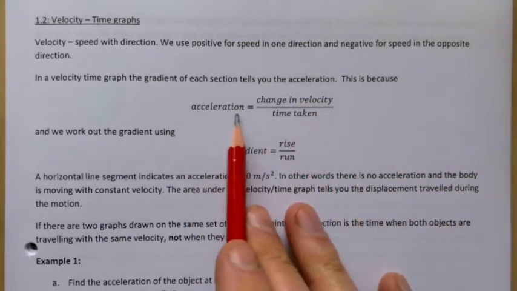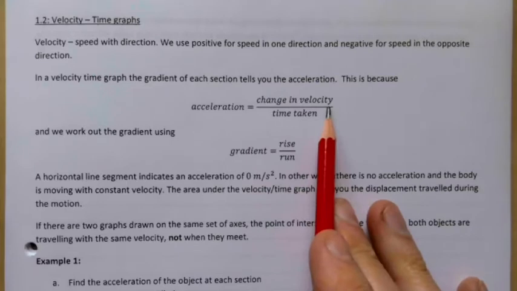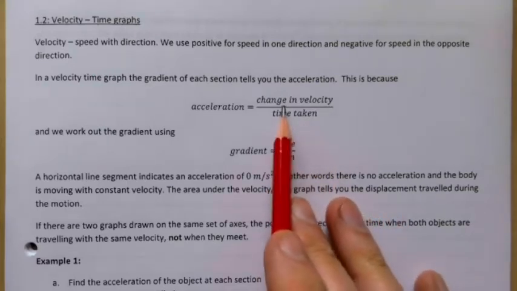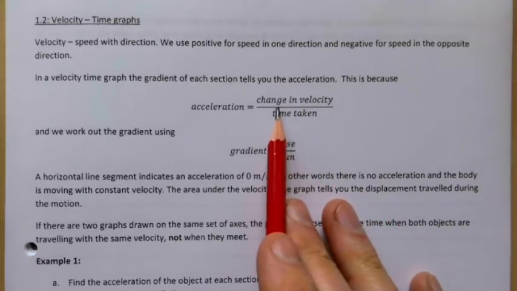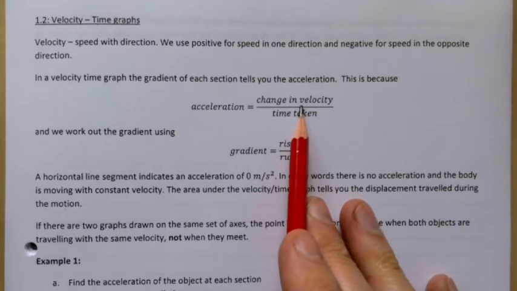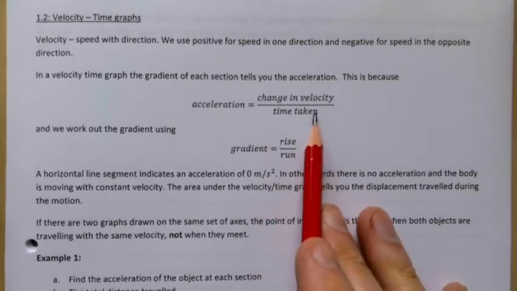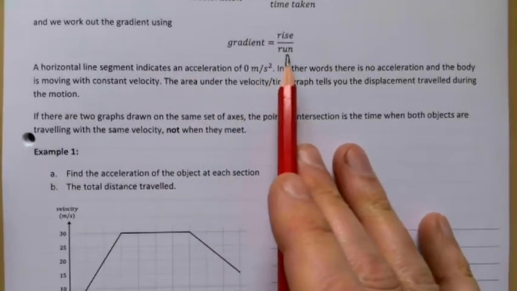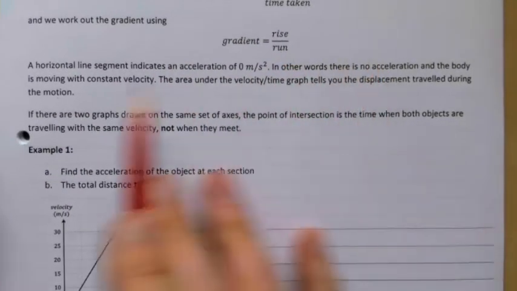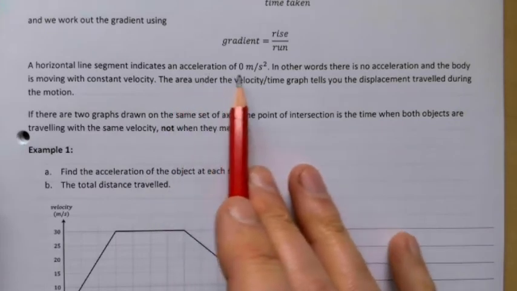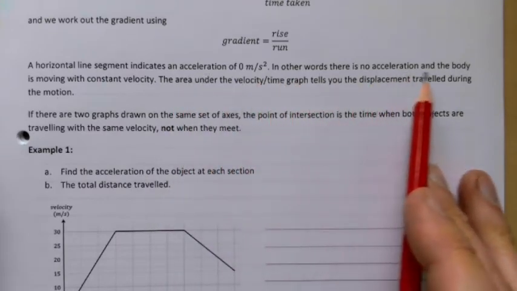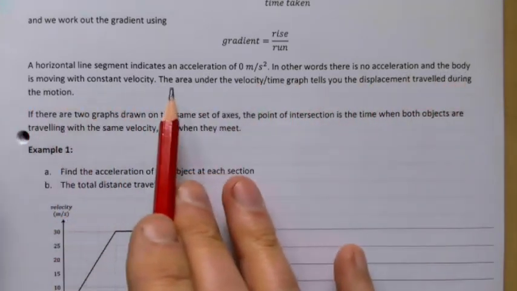This is because the acceleration is the change in velocity over the time taken. So say you change going from 10 to 15 in 5 seconds, that would be an acceleration of 1. It's gone up 5 in the 5 seconds. We work this out using rise over run. A horizontal line indicates an acceleration of 0. In other words, there is no acceleration and the body is moving with constant velocity.